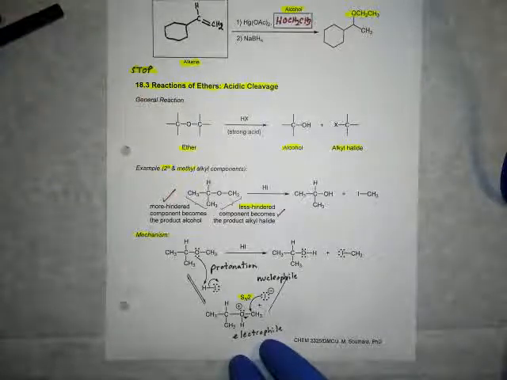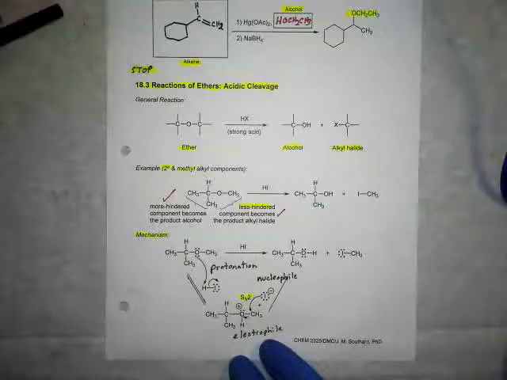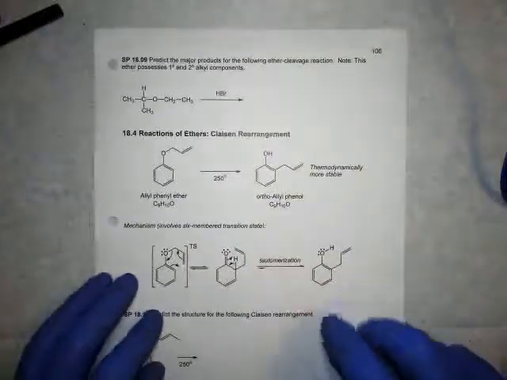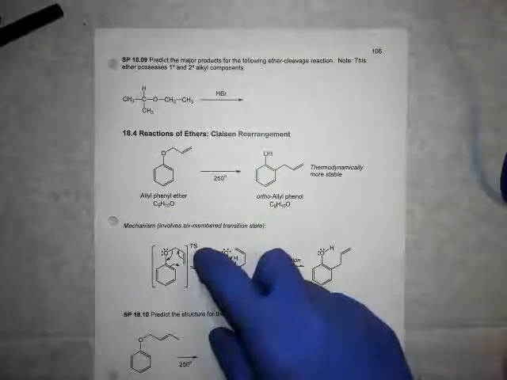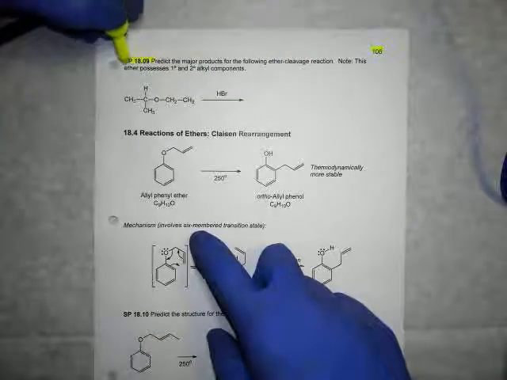But we have to work other examples to make sure that we understand the full scope of this. So let's move over to page 106 and take up another example. So I'm looking at the top of page 106. This is sample problem 18.09.